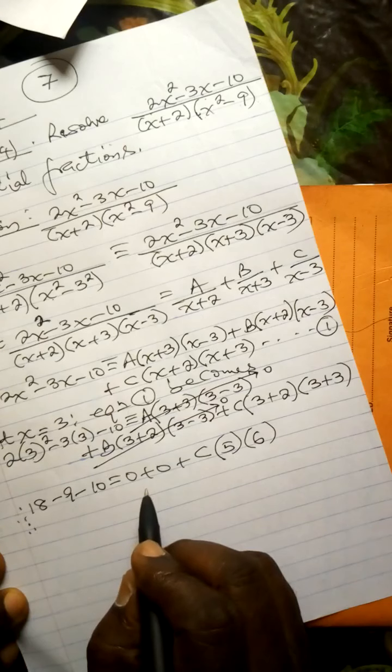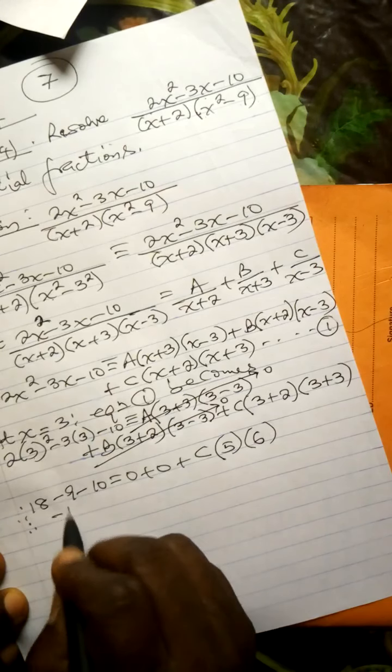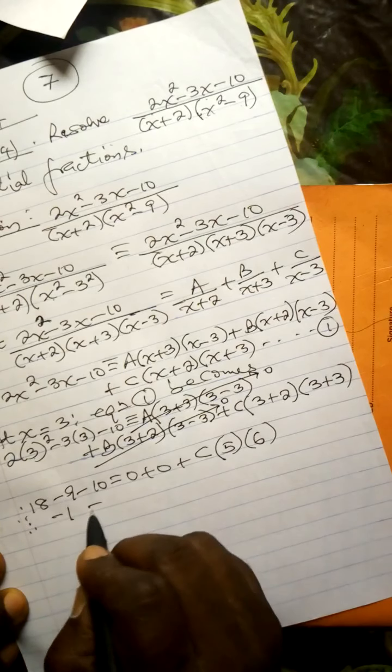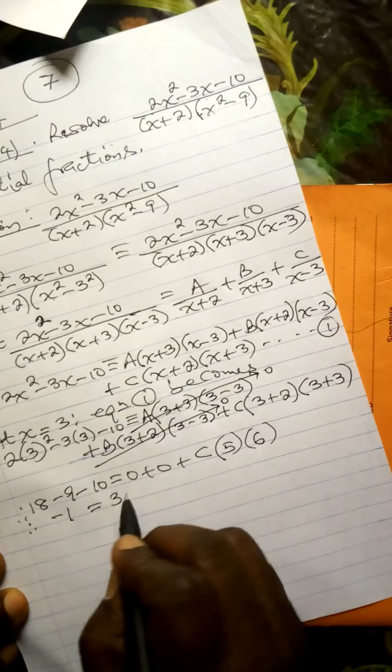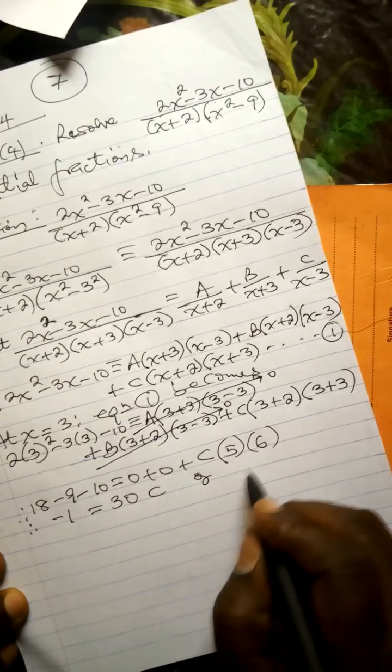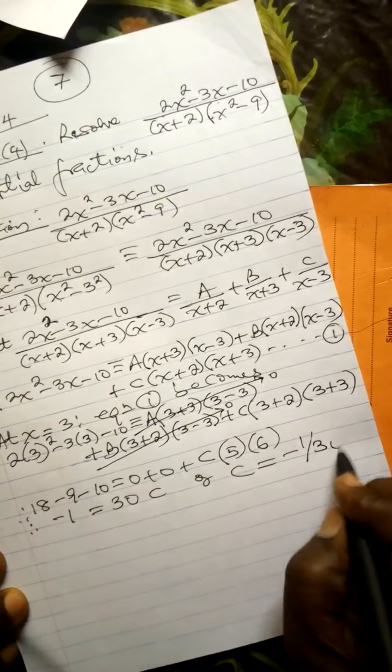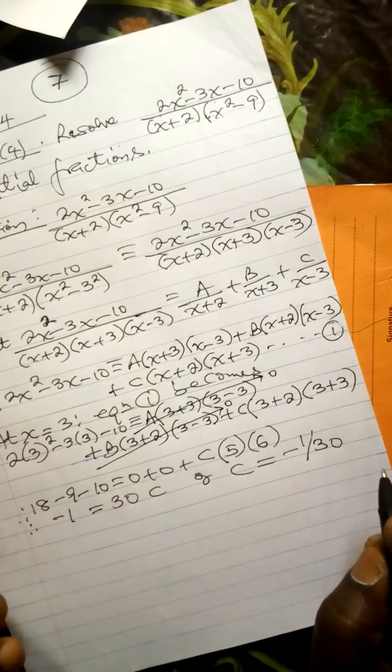That is 18 minus 19, that will be minus 1, I think. Yes, minus 1. 18 minus 19 is minus 1. This is equal to 30C, or C equals minus 1 over 30. That is the value of C.